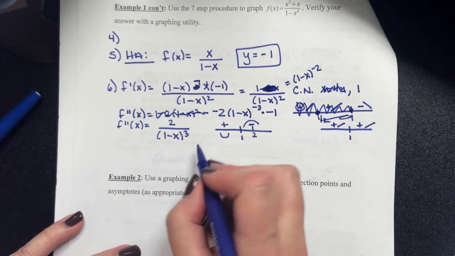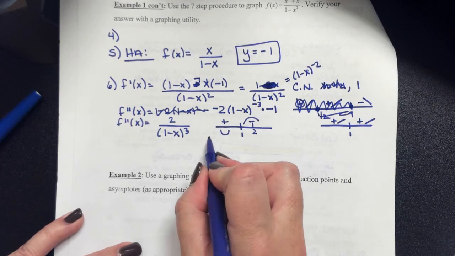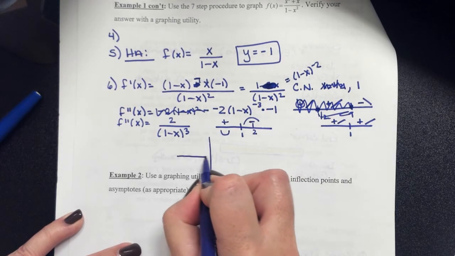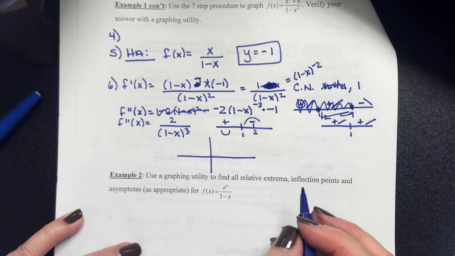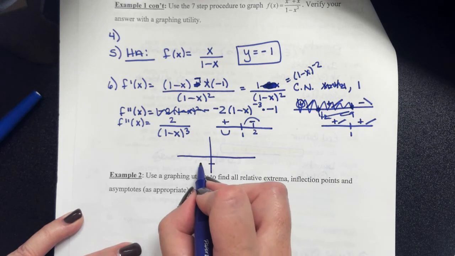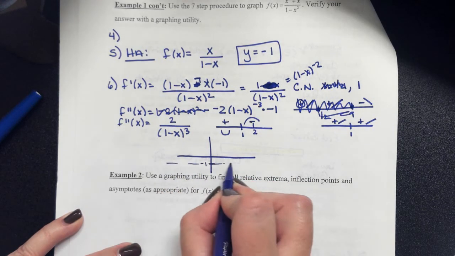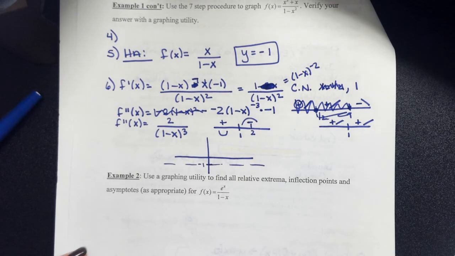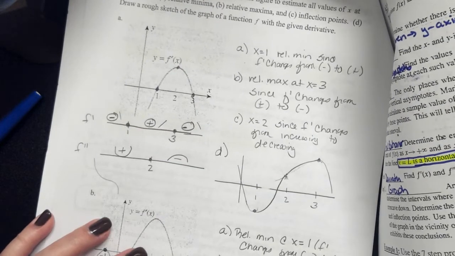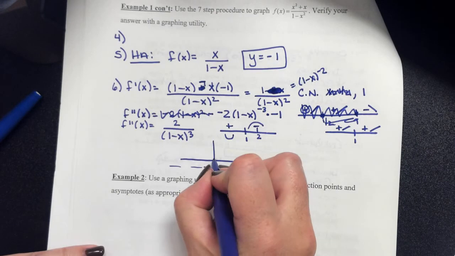All right, so now let's take a look at my graph. I have a horizontal asymptote at y equals negative 1. Let's figure out what else I know. I found my x and y intercept to be at (0, 0).